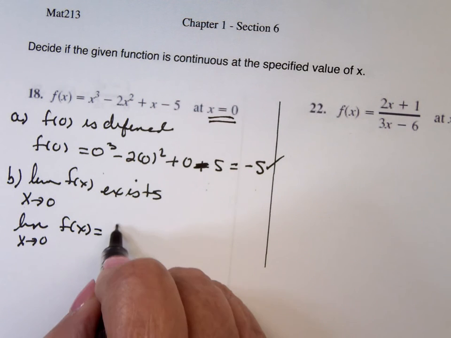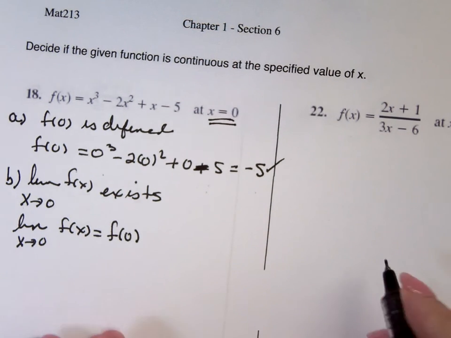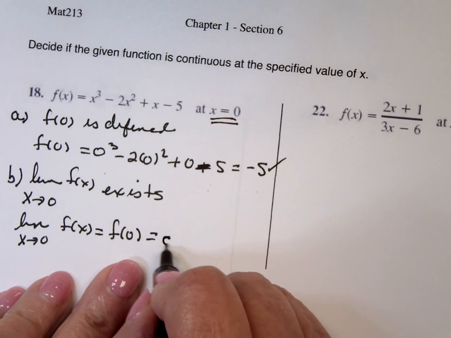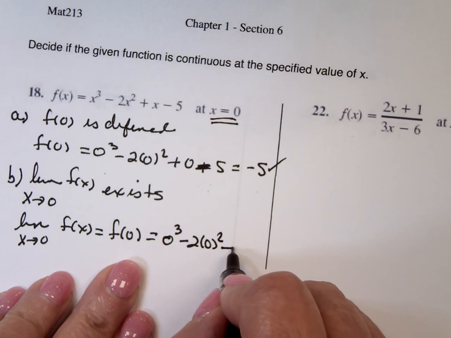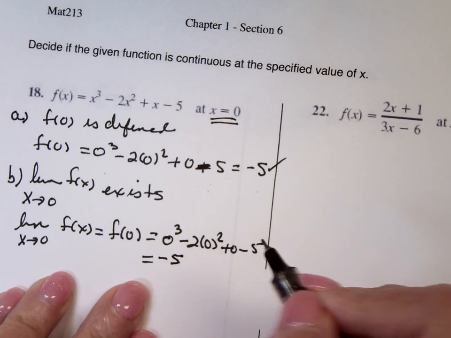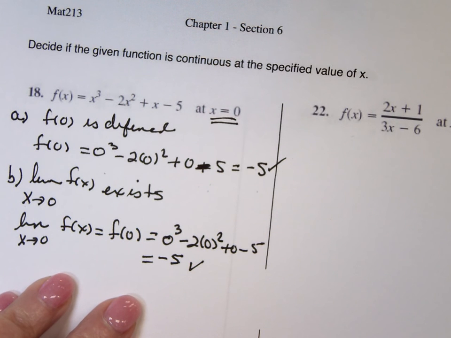It's just f of 0, right? We plug it in, and we get 0 cubed minus 2 times 0 squared plus 0 minus 5, it's minus 5. Does it exist? Yeah. I put in 0 and got out minus 5. So does it exist? The answer is yeah.